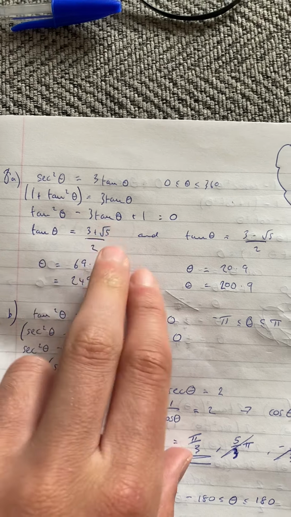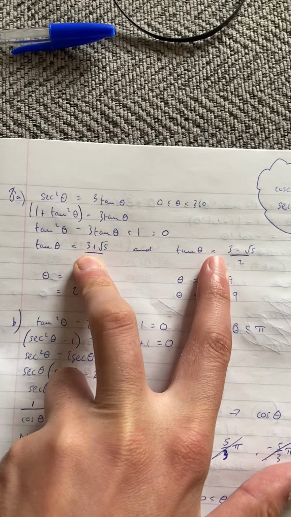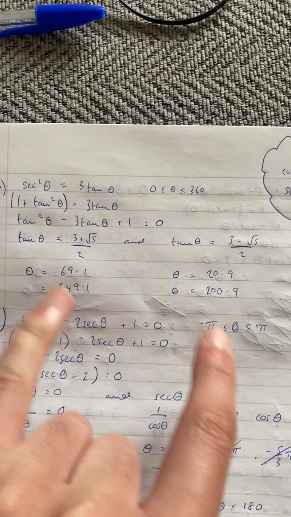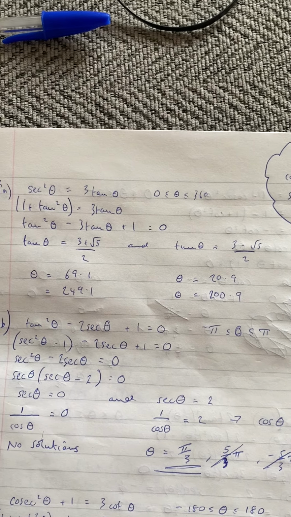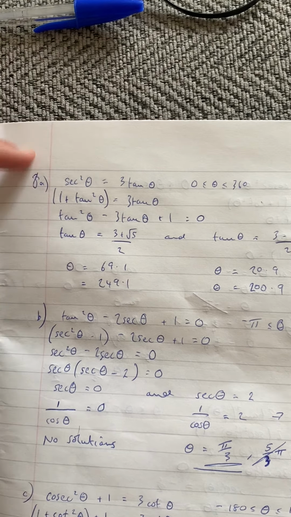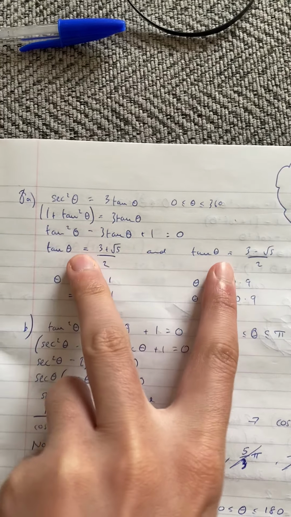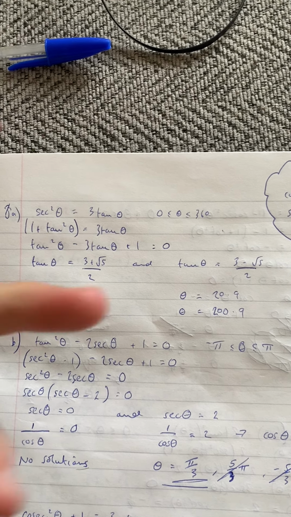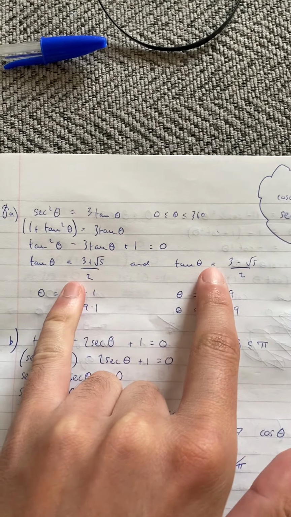it's a disguised quadratic. We get 2 solutions for tan theta, and we just solve using it in the normal way. Remember, all these trig equations, as they've gotten harder, it's just meant there's been more steps in between to get to a position like this, where it's either sine, cos, or tan equals, and then we can just press inverse and solve.